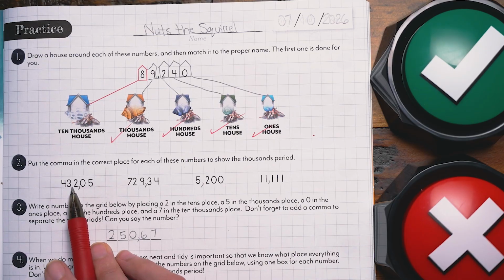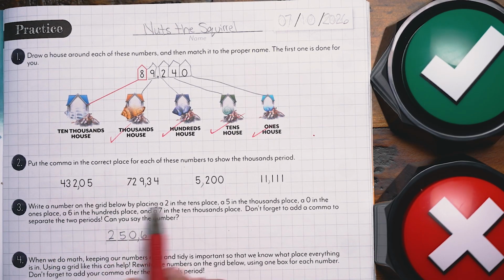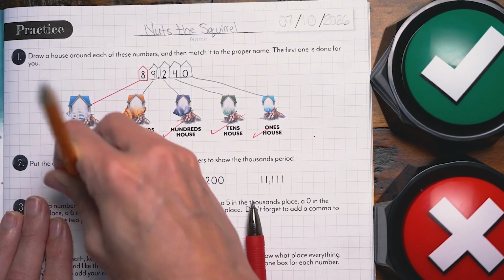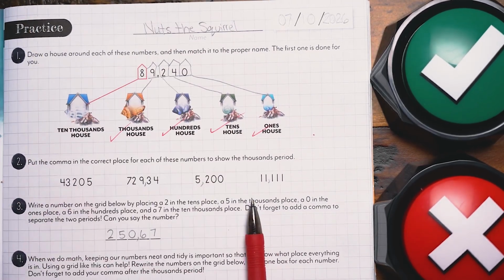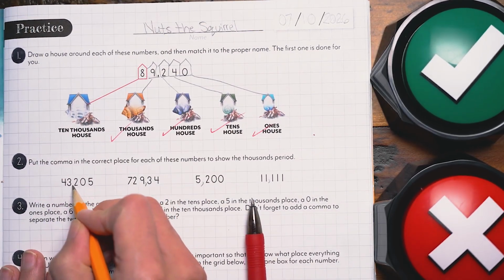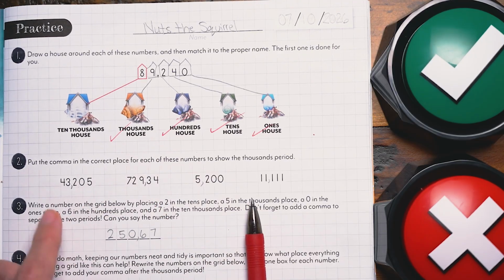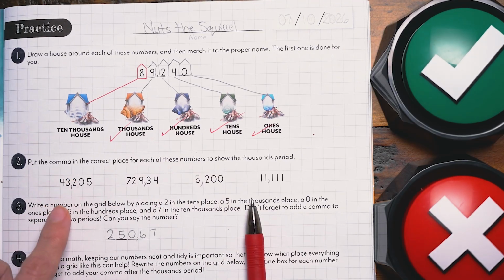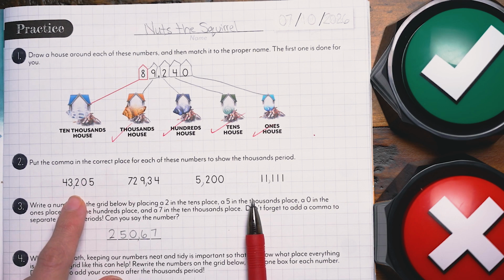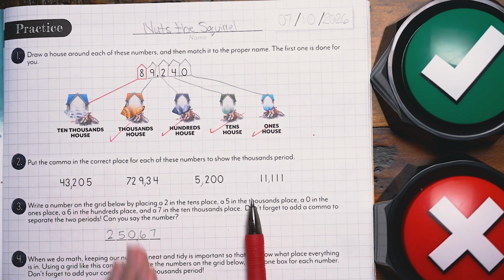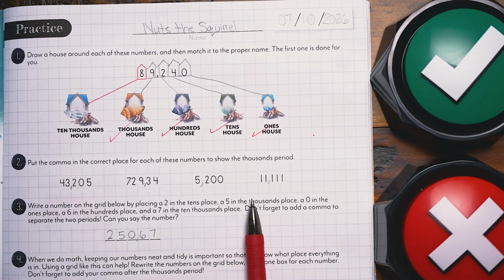No. The comma should be here. I think that Nuts was counting this way, and that's why the comma's in the wrong spot. It's a common mistake. Let's switch it: 1, 2, 3 right there. And so we would say 43,205. Remember, say 1,000 after this comma because it's separating the 1,000 place from the ones period. All right, let's look at our next question.